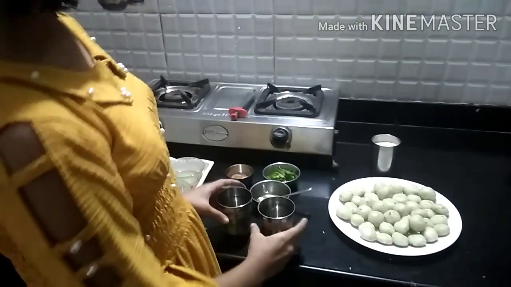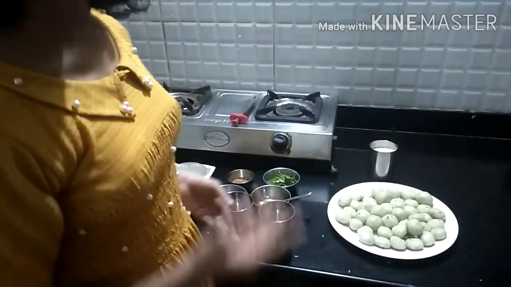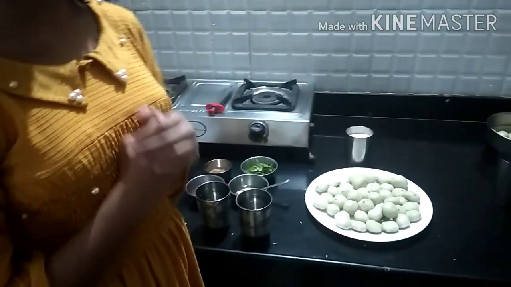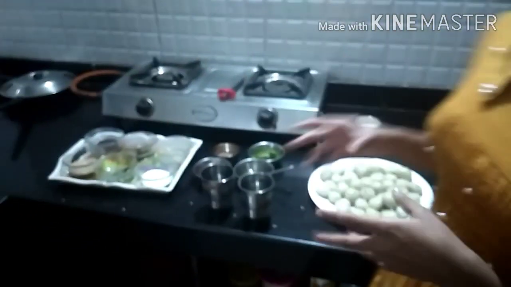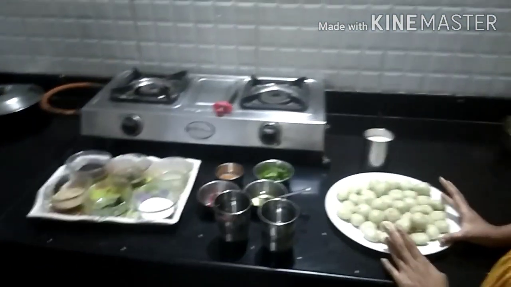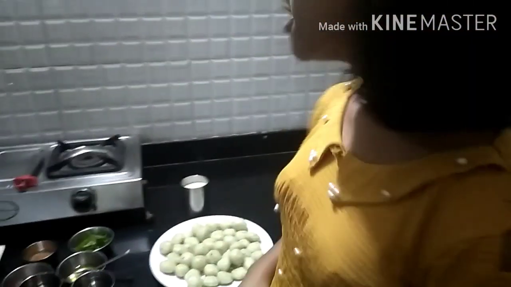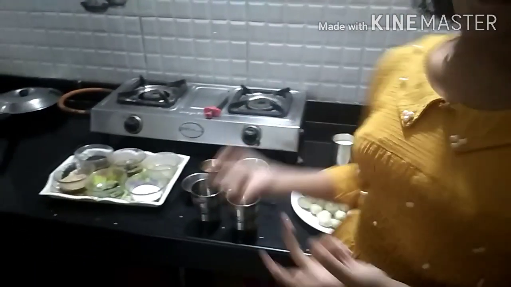I again poured 2 glasses of water, that is, as I told before, 1000 milliliter, or you can say 1 liter of water. And after it was steamed, now I am going to make it more chatpata. It is ready for eating, but I am going to make it more chatpata. So I will be adding more spices.